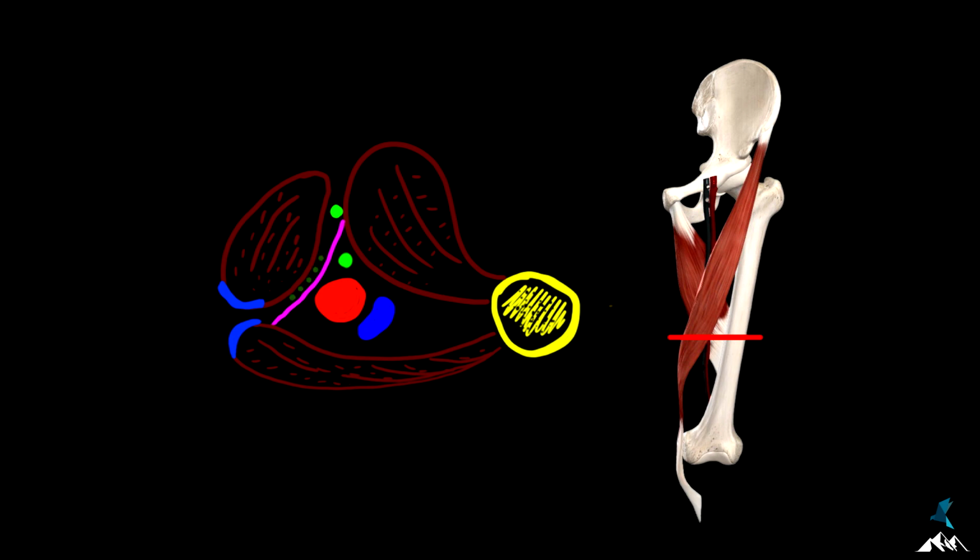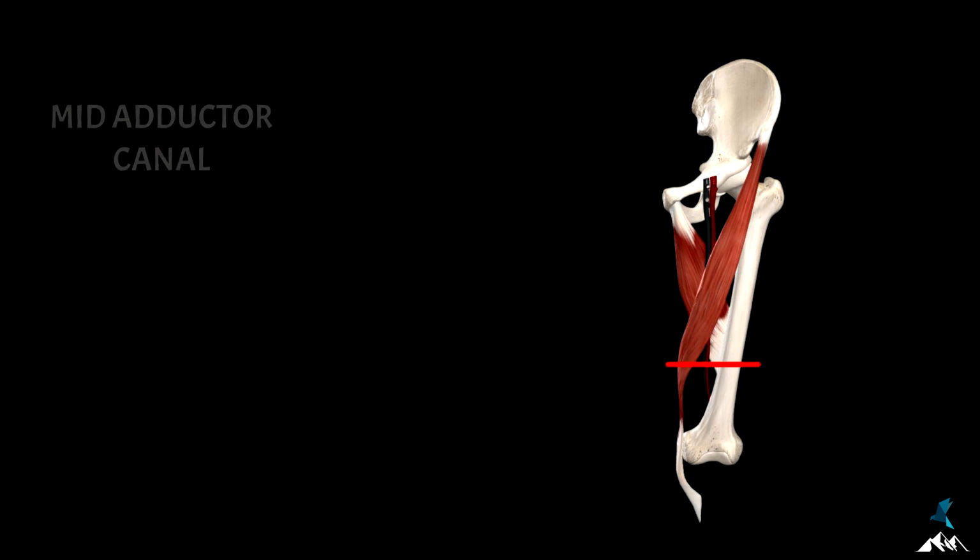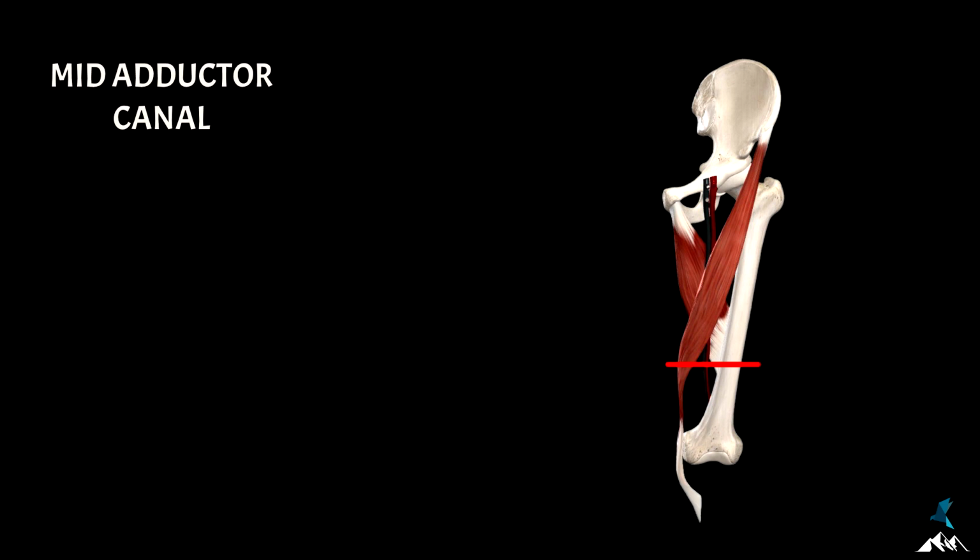The subsartorial plexus and the nerve to vastus medialis are seen superficial to the vastoadductor membrane. The nerve to vastus medialis is seen just in a groove between the sartorius and the vastus medialis muscle. Saphenous nerve, as you know, in the proximal part is seen lateral to the artery. Coming to the mid adductor canal, how do you identify the mid adductor canal?